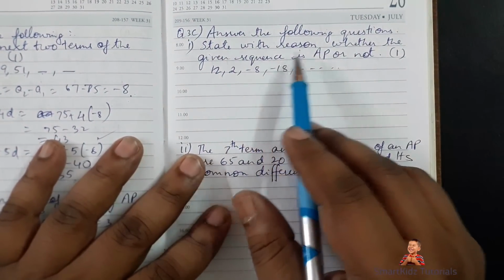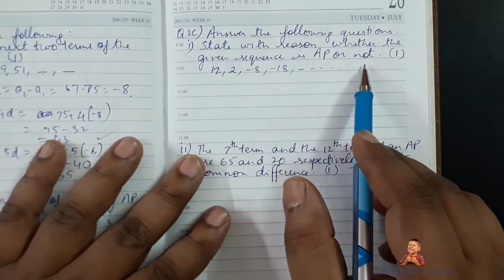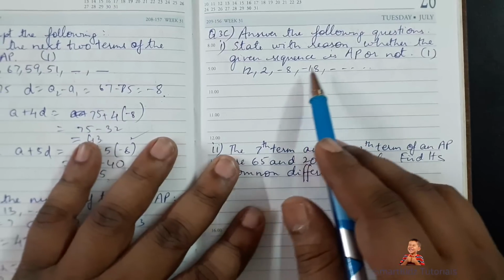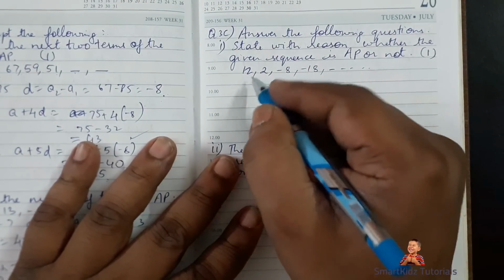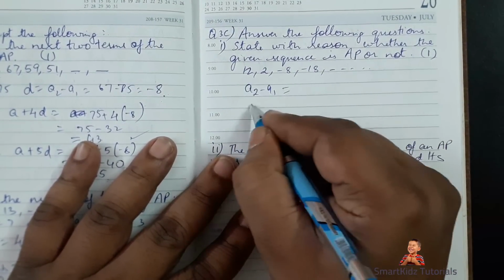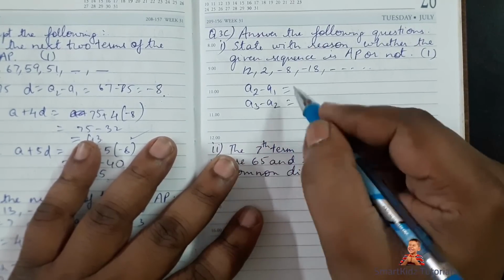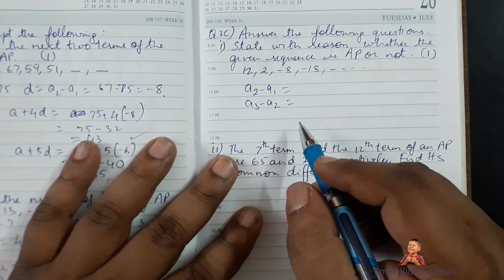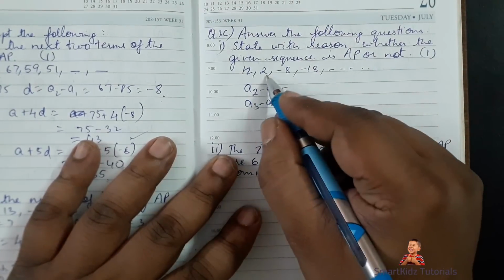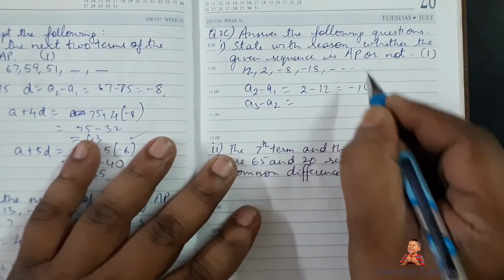Answer the following question. State with reason whether the given sequence is arithmetic progression or not for 1 mark. And to find this out, we just need to find the difference, whether it's common or not. So A2 minus A1 I'm going to take, and I'm going to compare it with A3 minus A2. If their common difference comes same, that means it's an arithmetic progression. So A2 is 2, A1 is 12, 2 minus 12 comes to minus 10.